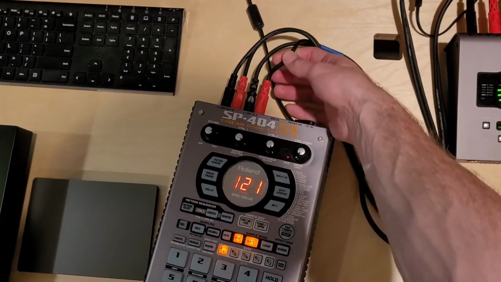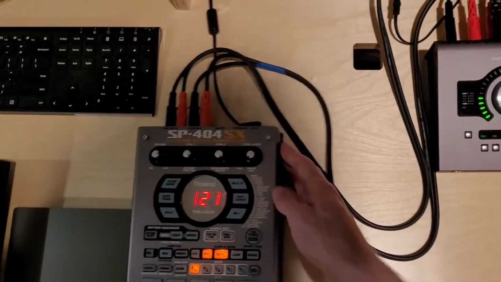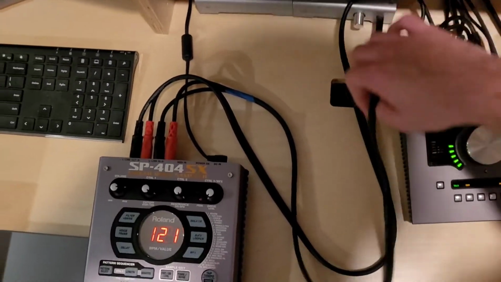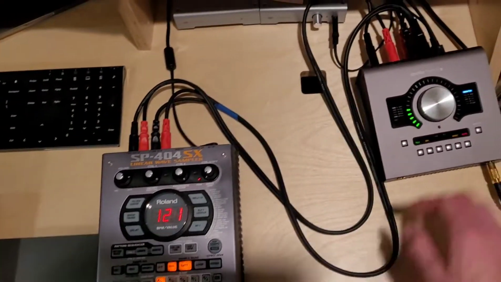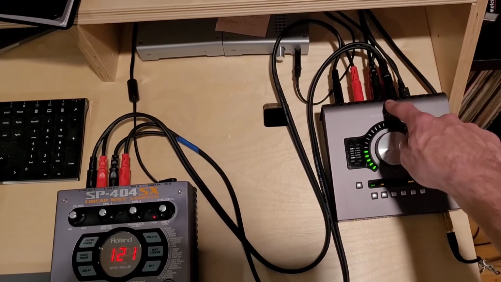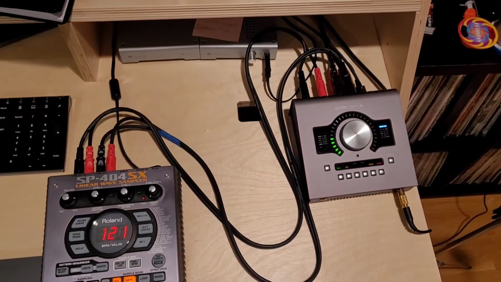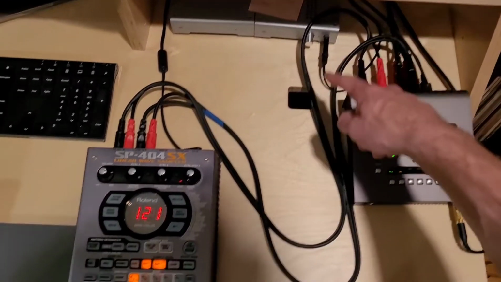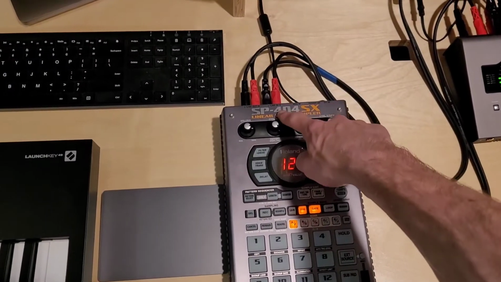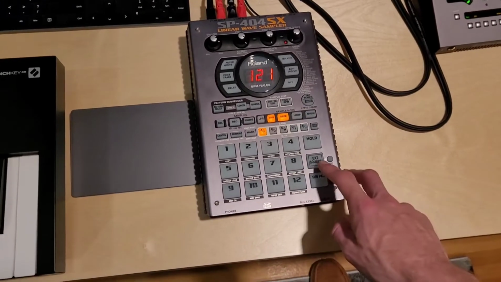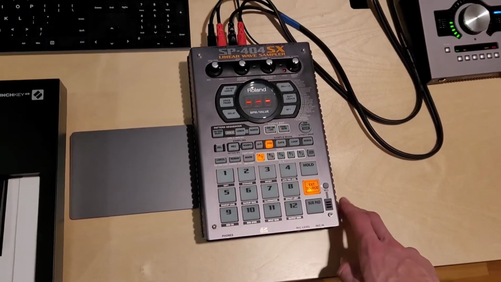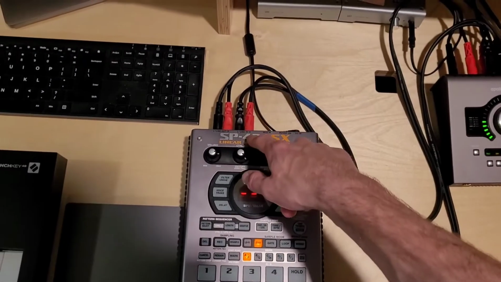So these two cables coming into my 404 are coming out of my Apollo. That's the 3-4 that I set up in the outputs of my Apollo from Ableton, coming out of this cable, coming into my 404. Now I'm going to set my external source because it's coming out from here into here.